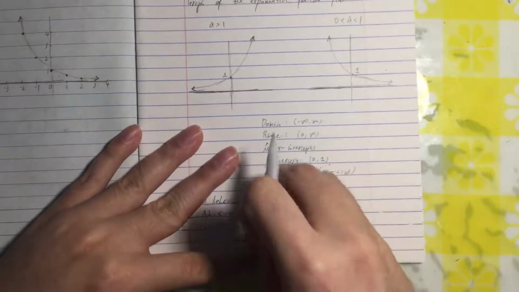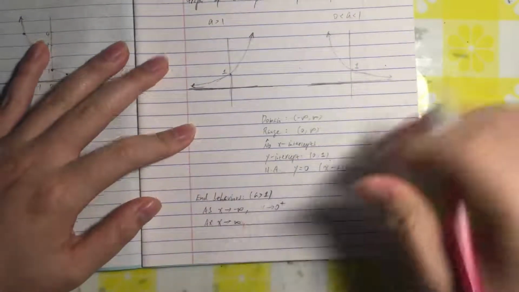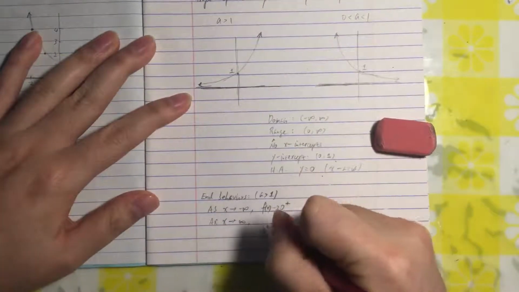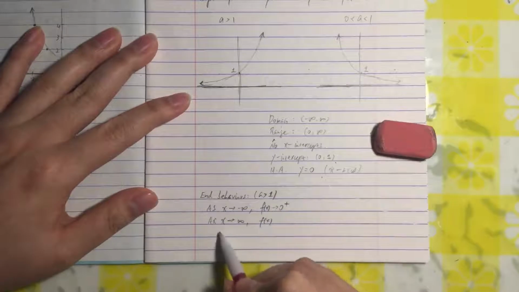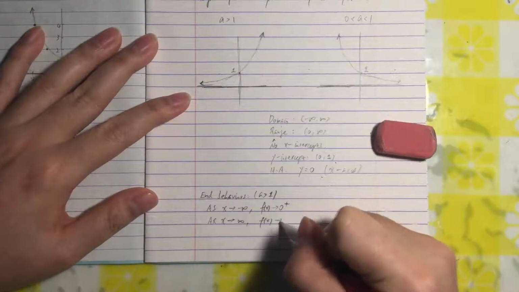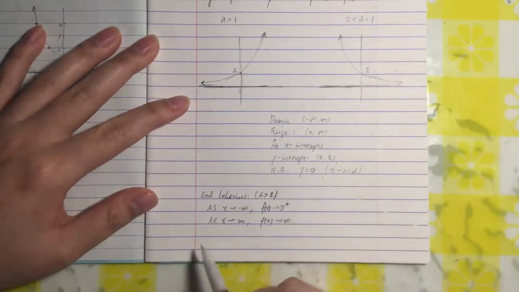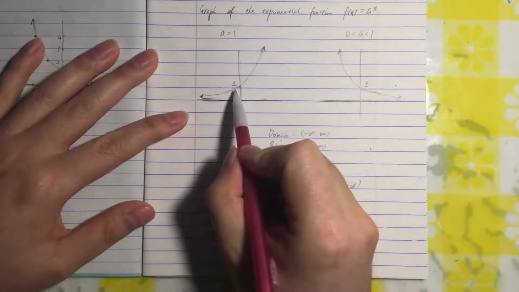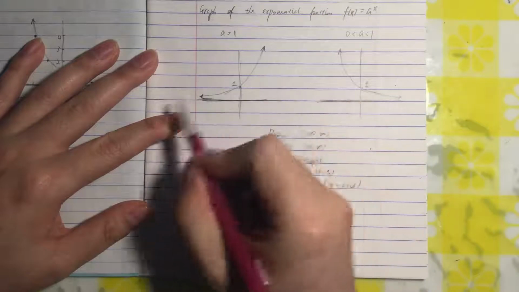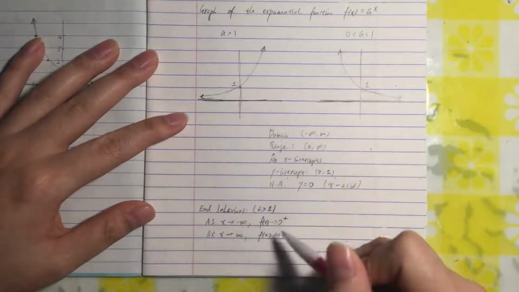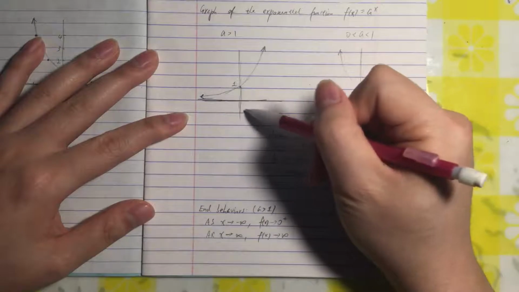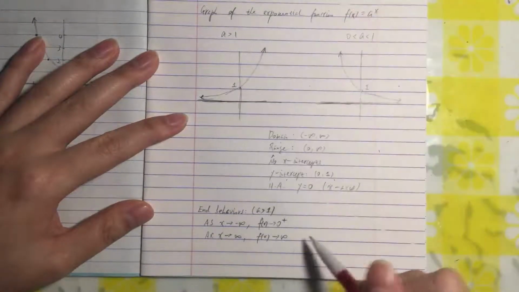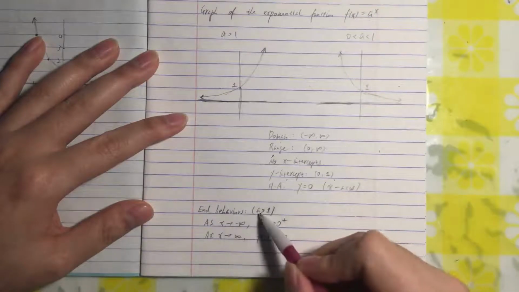Let's call it f of x, it's more accurate. As x approaches infinity, f of x also approaches infinity. So as x approaches negative infinity, that means as the curve goes all the way to the left, f of x approaches 0 from above. As x goes all the way to the right, function f goes all the way up, which approaches infinity. That's the end behavior when a is greater than 1.